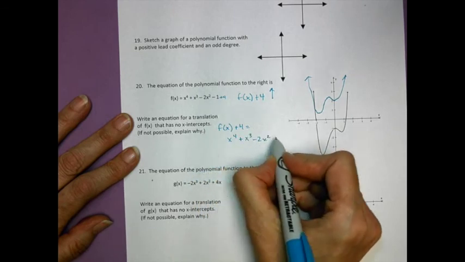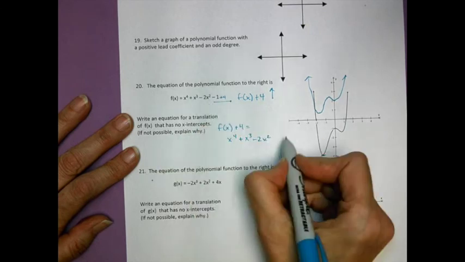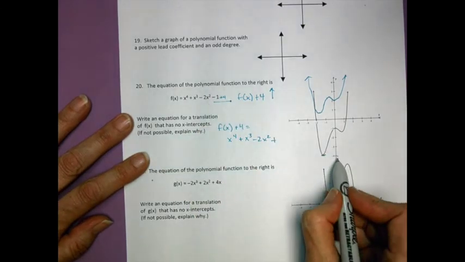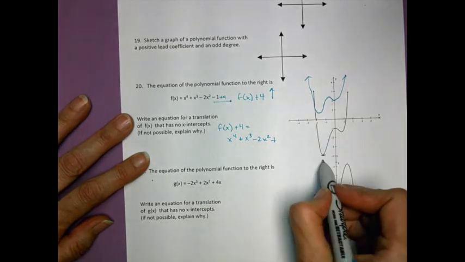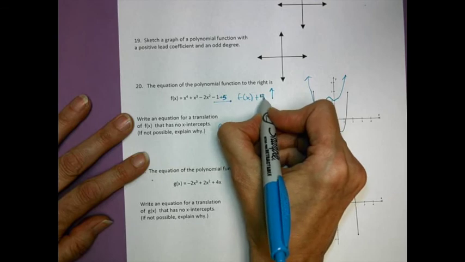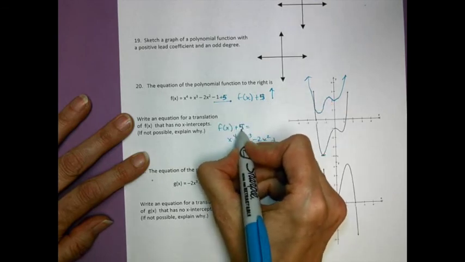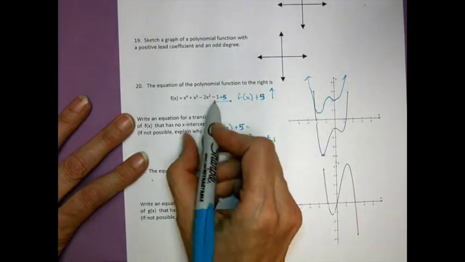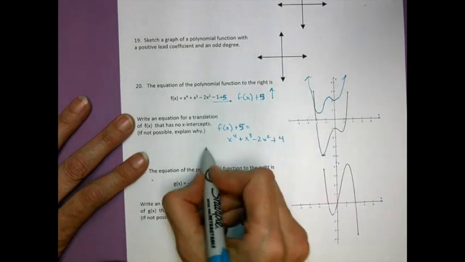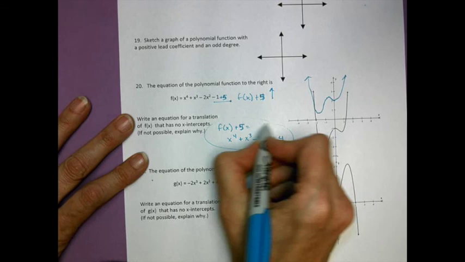And now I'm going to combine these two like terms, and I will have plus, actually, 4 might put it right on the line. I'm not really sure. I think I'll add 5 just in case. I'll go ahead and shift it up 5. And so notice somebody else might decide to shift it up 10 or 100. So when I combine like terms, I'll have a plus 4. And this function should shift that graph up.